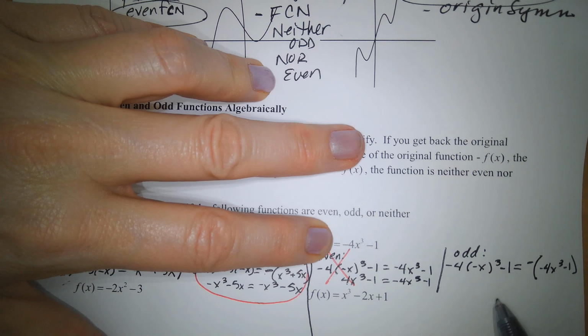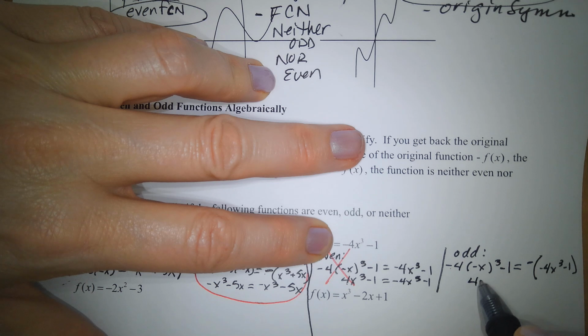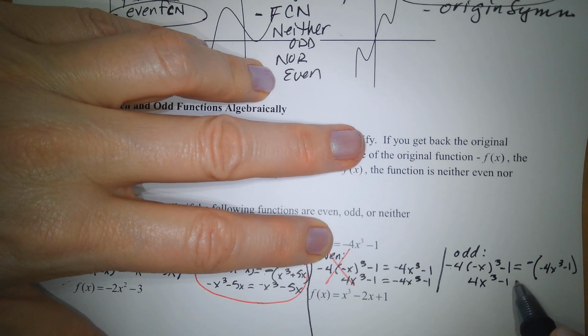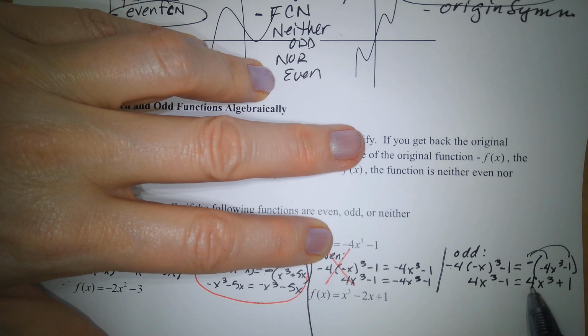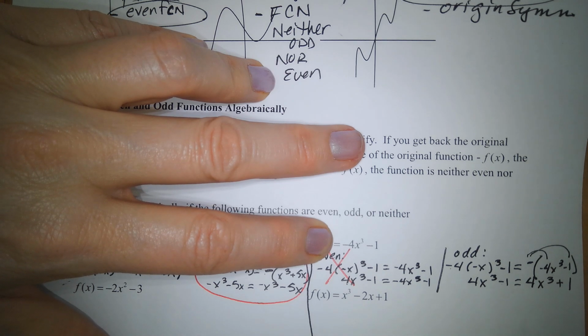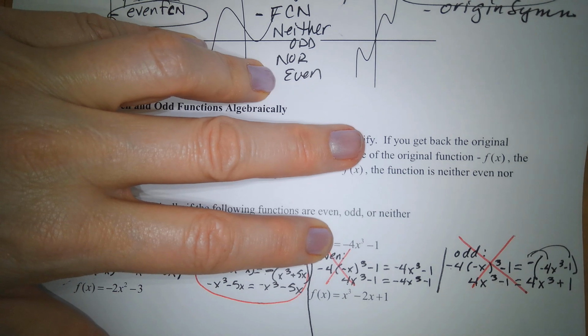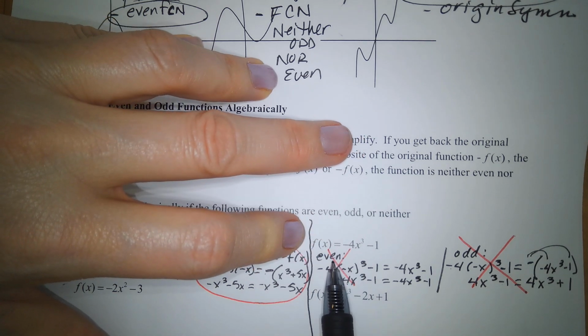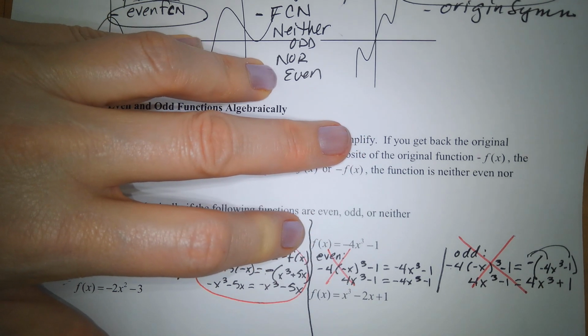So if I simplify the left-hand side, this negative 4 times this negative x becomes positive 4x to the third minus 1. This negative will get distributed. It becomes positive 4x to the third plus 1. So you see that the first terms match, but now I have a minus 1 on the left, a plus 1 on the right. These two sides are not equal to each other. Therefore, this function is neither even nor odd.